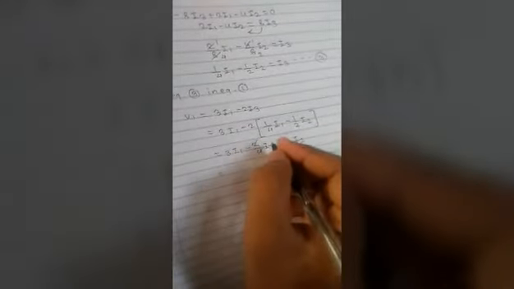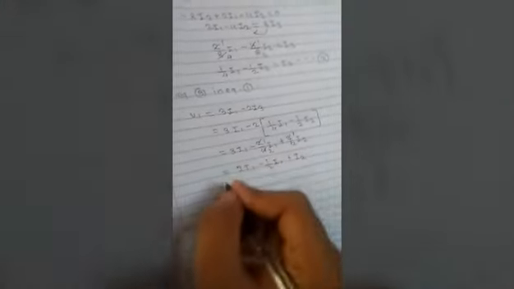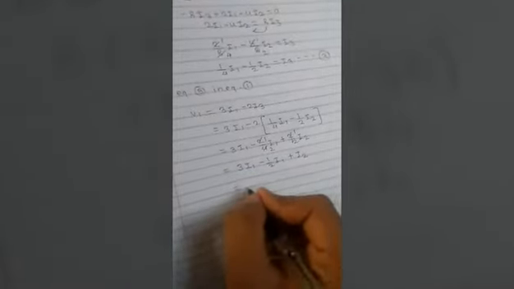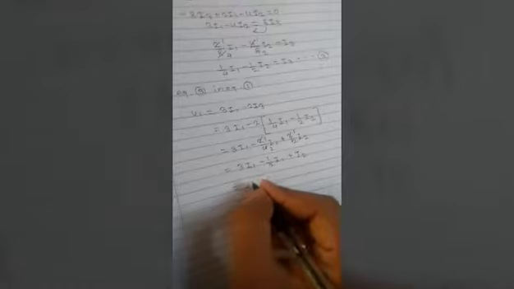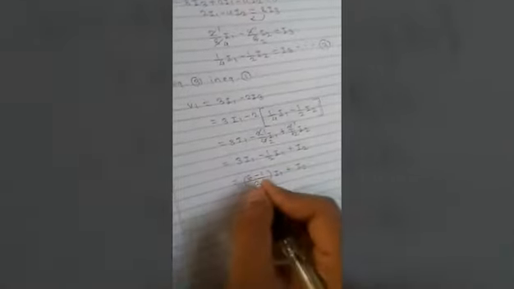This is 1 by 2 and this is 1. So 3 I1 minus 1 by 2 I1 plus I2, and simplifying this, 6 minus 1 by 2 I1, then I2.